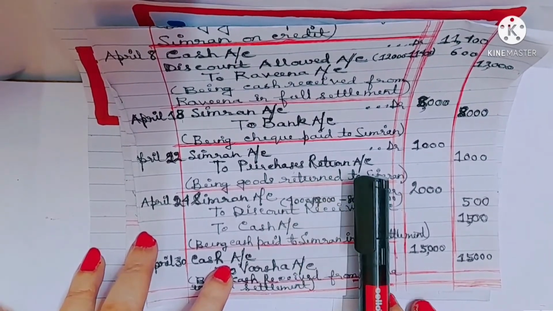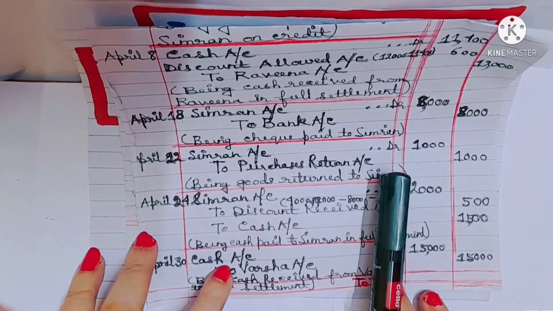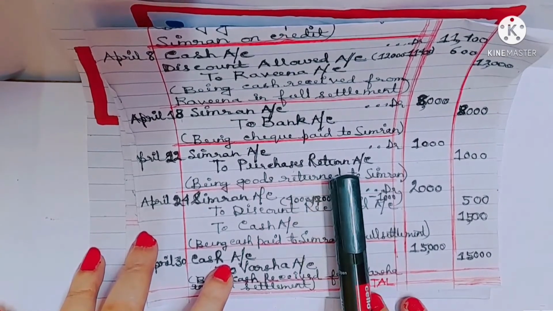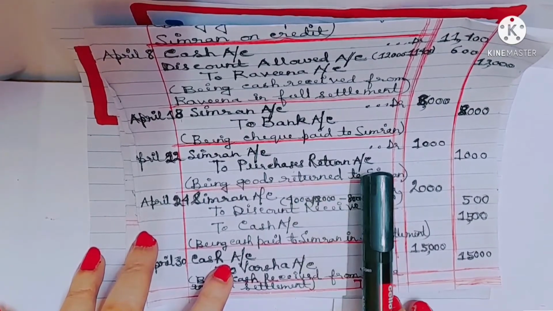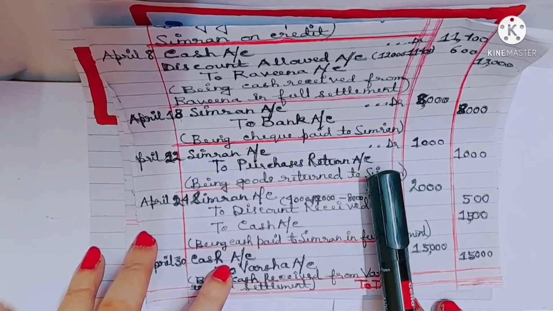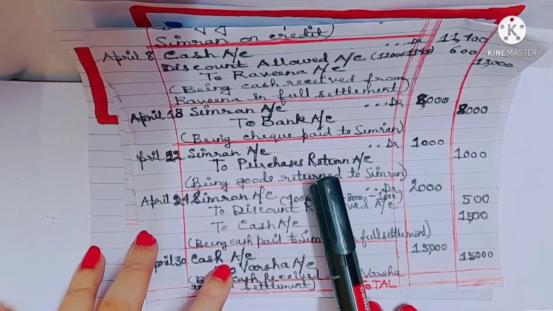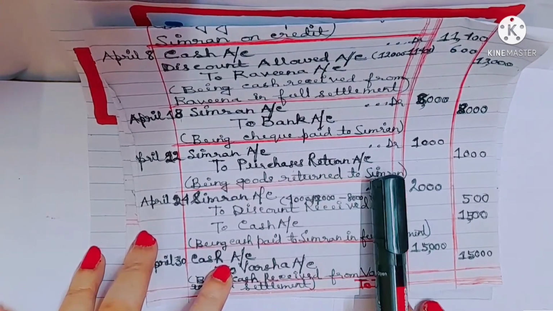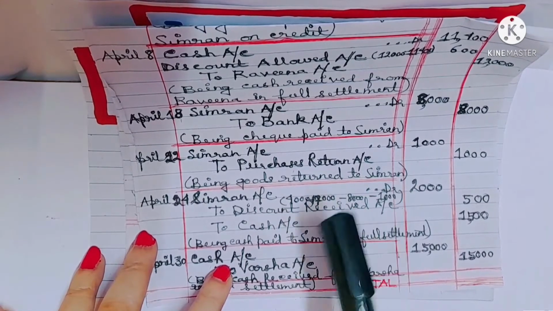Why purchase returns account credit? Purchase returns account falls under real account as well as nominal account. According to real account, what goes out is credit. So when Mamuni is returning goods to Simran, goods go out from the business. So purchases return account should be credited. According to nominal account, all incomes and gains are credit. When Mamuni is returning goods to Simran, expenses of the business are reduced. Understood? That is the reason it's a kind of gain for the business. So that is the reason purchases return account is credit.